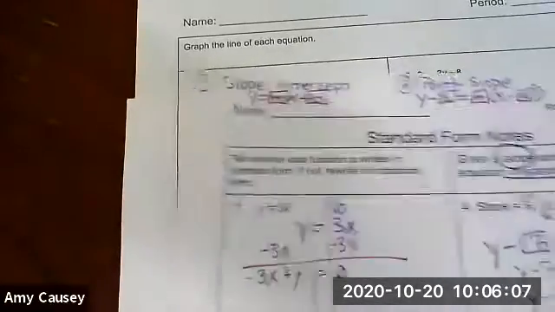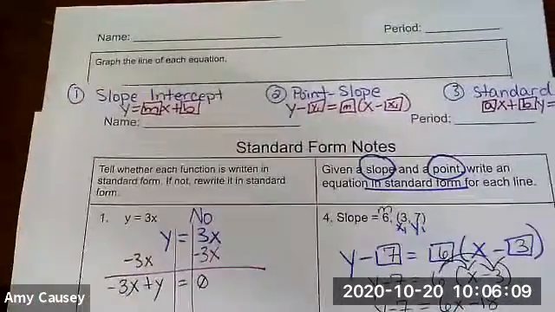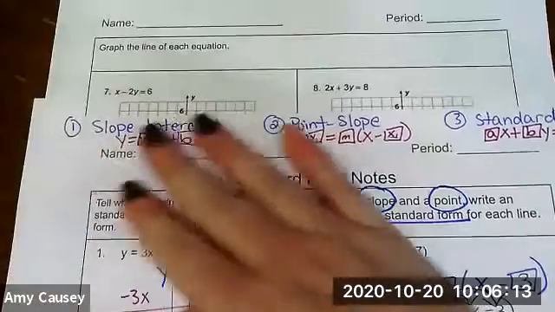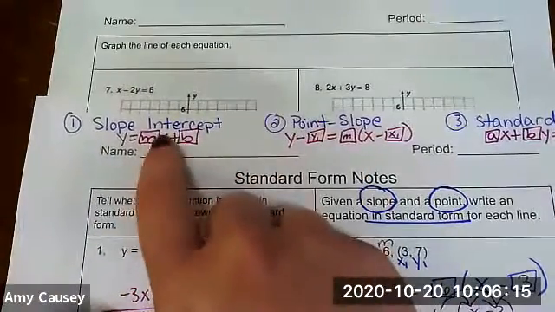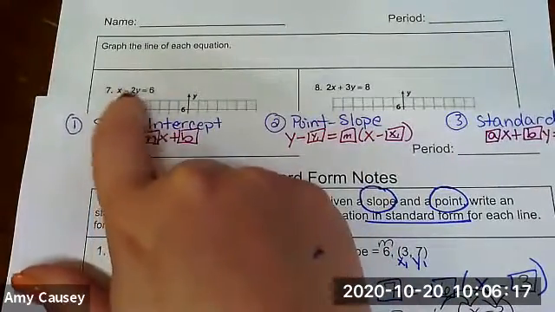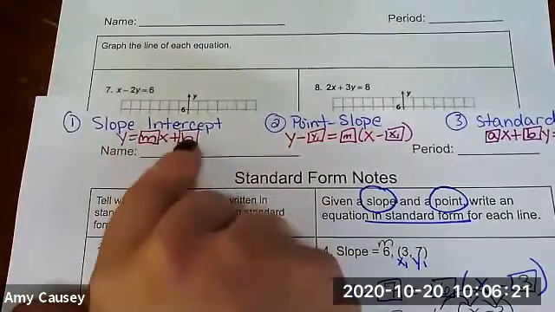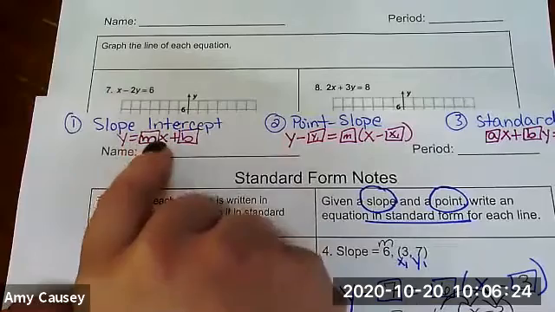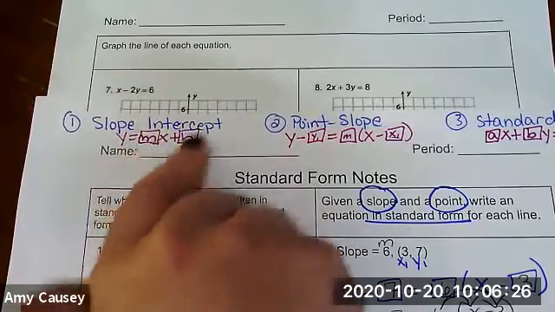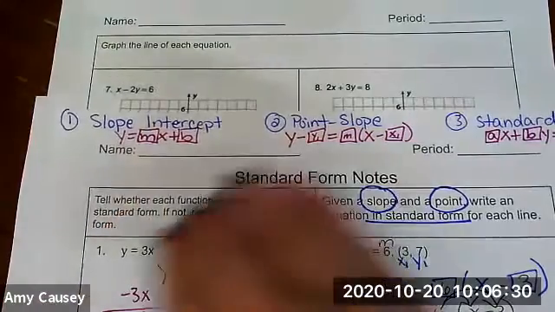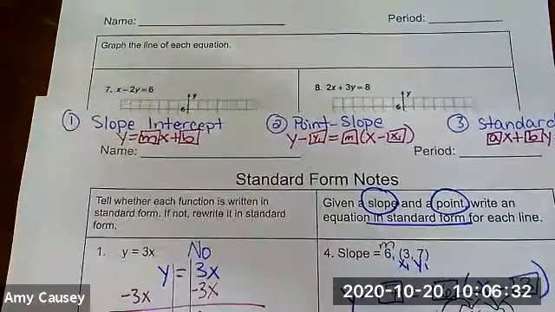And the very first form you learned is the easiest form to graph in, and that would be slope-intercept. So if we can change this to where y is by itself, then we will know the y-intercept and we will know the slope. And we can make a 3-column table to find all of our points. So there's a lot of stuff we can do with this. So let's go ahead and try to change that.